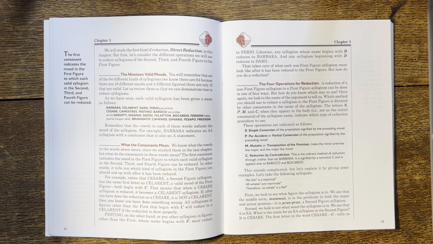Remember that the vowels in each of these words indicate the mood of the syllogisms. For example, Barbara indicates an AAA syllogism with a conclusion that is also an A statement.